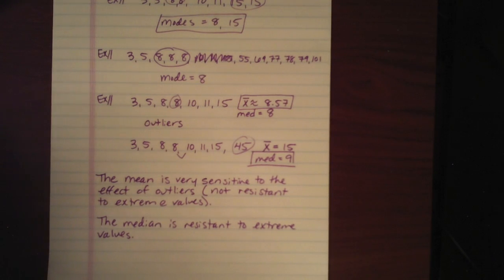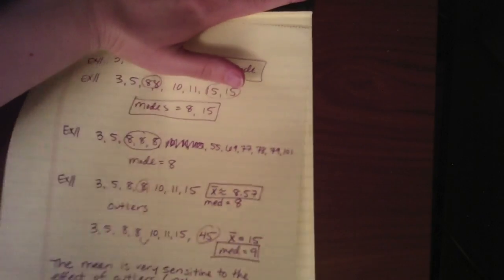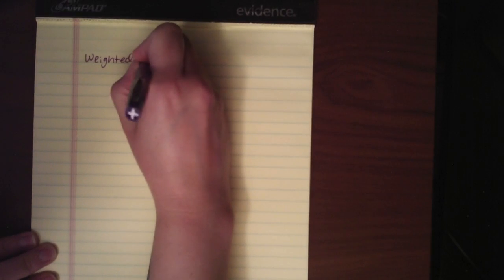There's also a weighted average. And the idea with a weighted average is that sometimes certain types of data are more important to us than other types of data, and we need a way to take that into account. And I'll give you an example of what I mean by that in a second.